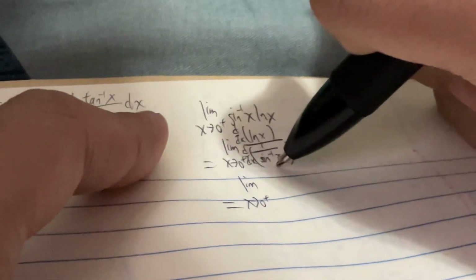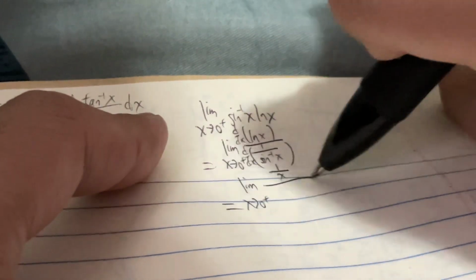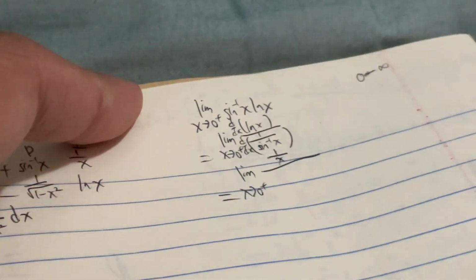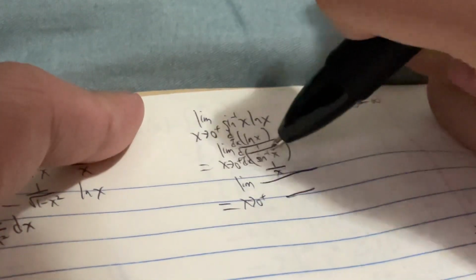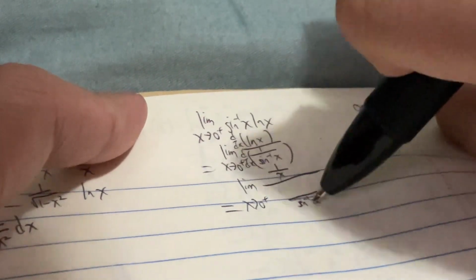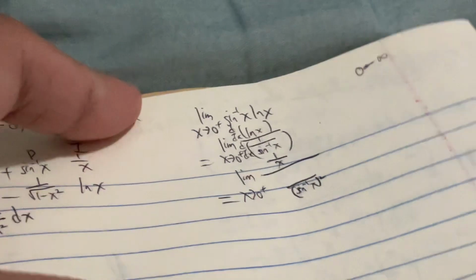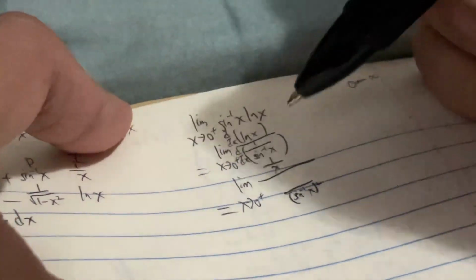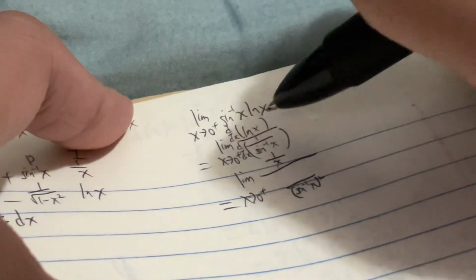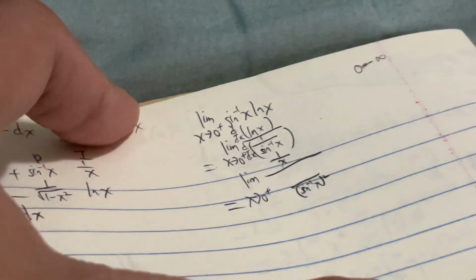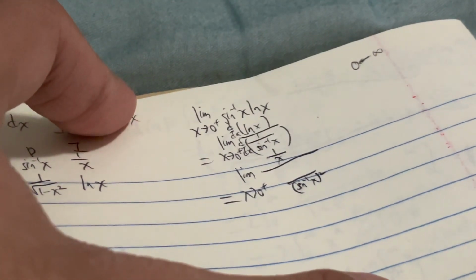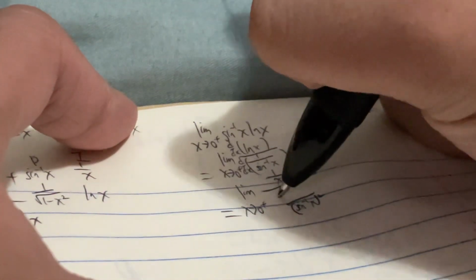The top, you are going to get 1 over x. And the bottom, first you are going to square this function. Because it's the inverse function, we should write the parentheses and then square. And whenever you differentiate 1 over a function, you should get a negative sign here.